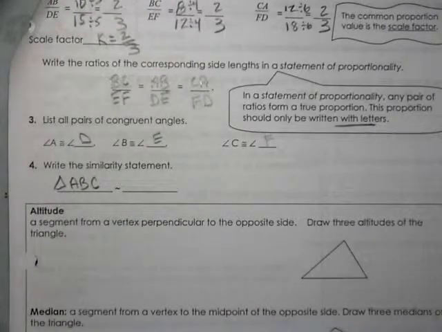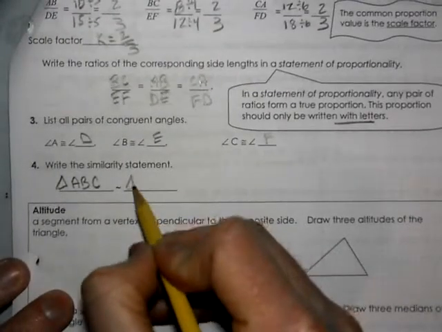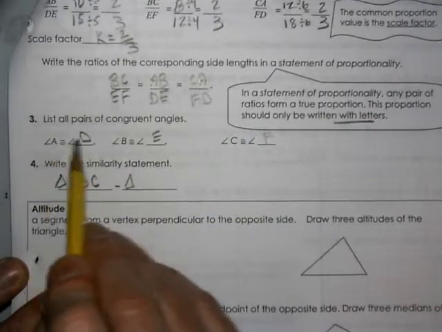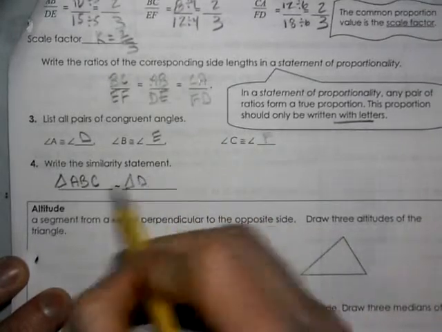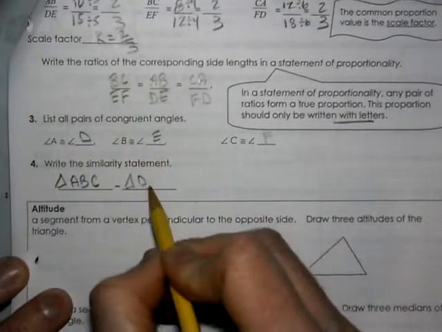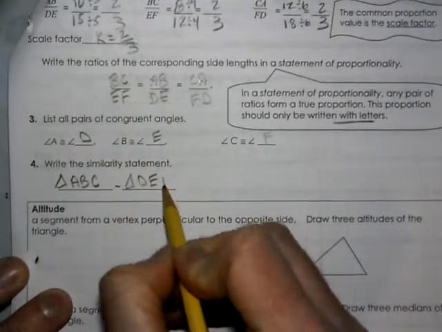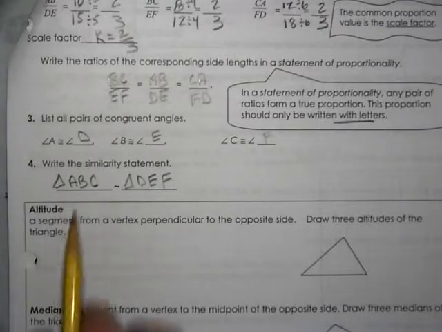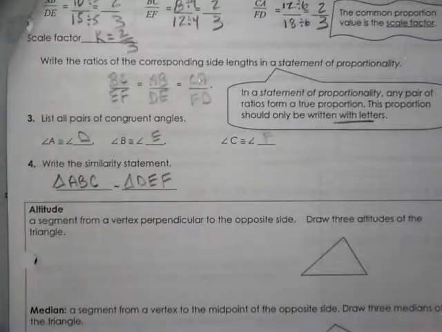Now there are 6 ways to name the second triangle, but there's only one correct way that's going to match this order. So looking up here, A started out with D. A goes with D, so D has to go first. B matches the E, so it has to go second, and then F. You could not call that FED. You had to call that DEF to match the same order that you put your first triangle, ABC.